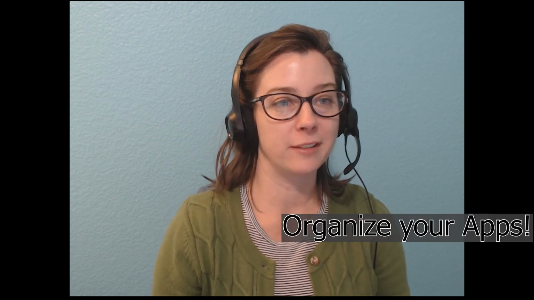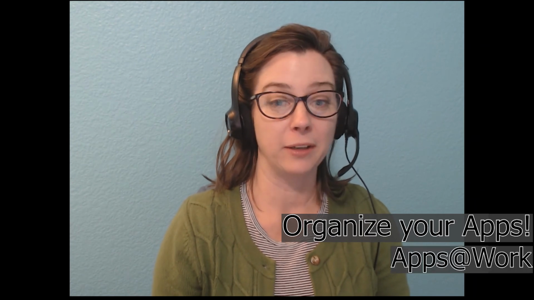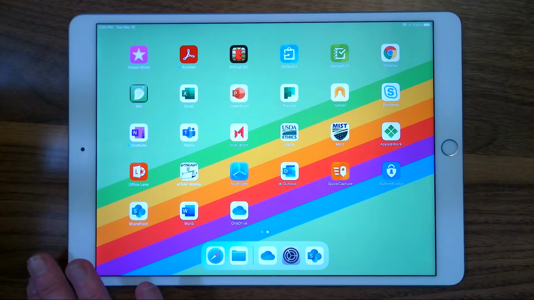I'm a mobile solutions specialist here with the APHIS PPQ End User Tools Group, and I'm going to show you today how to organize your app icons on your iPad home screen and how to use apps at work. Here we go. Okay, organizing your apps.